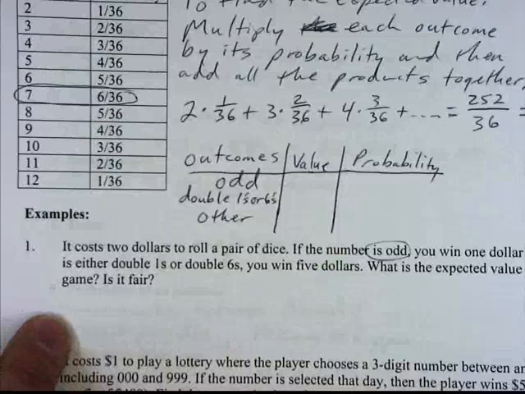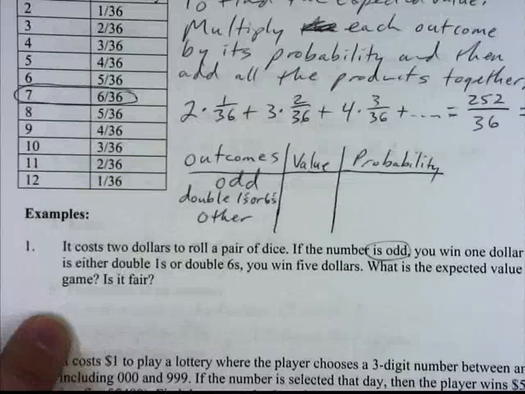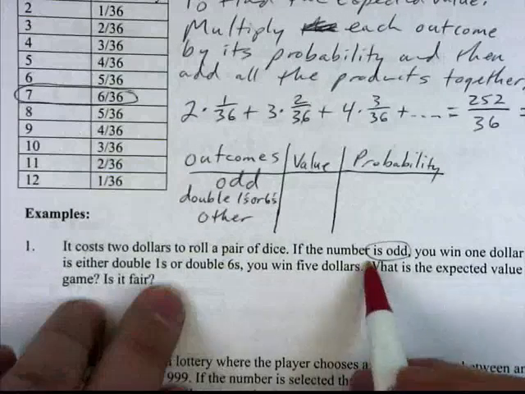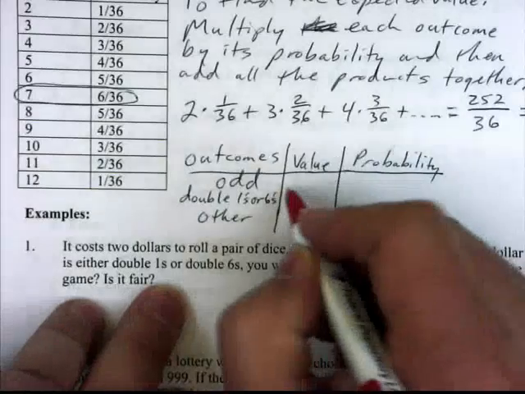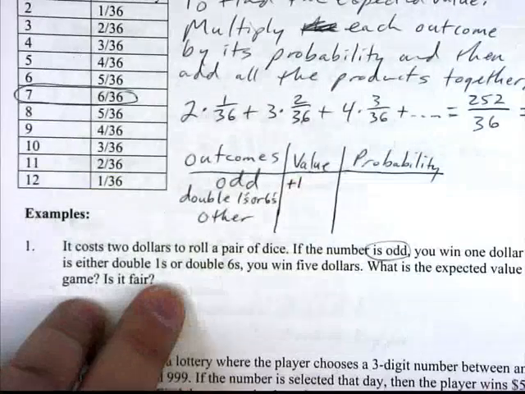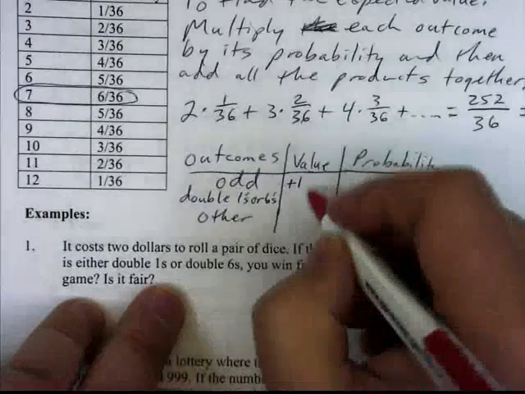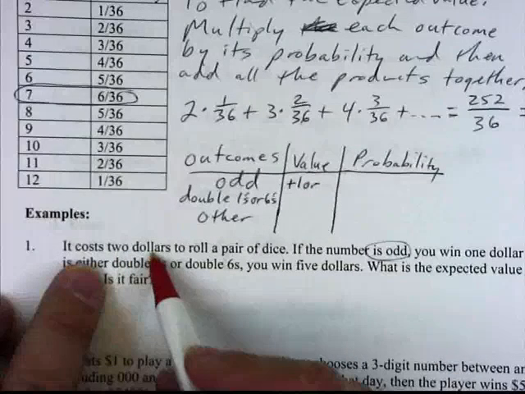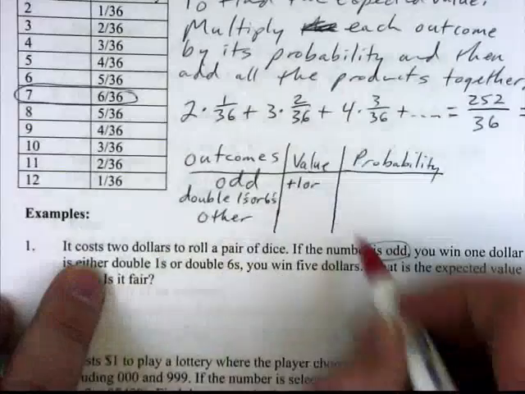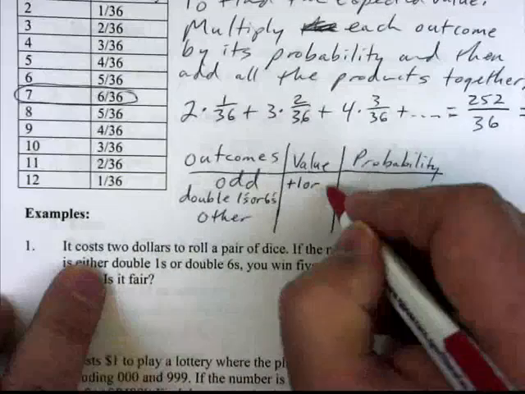Now I want to look at the value of each of those. And there's two ways to look at the value. One way I could look at value is I could say, all right, if I get an odd number, I win $1. So I can think of that as a +1. Or the other way I could look at it is I've got to pay $2 to roll the dice in the first place. So if I get $1 back, I've actually lost $1.